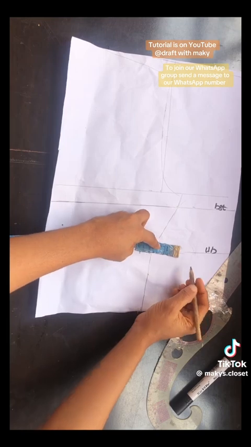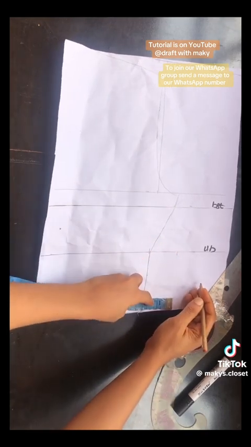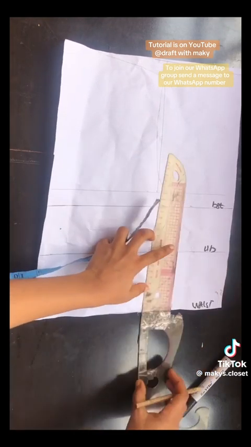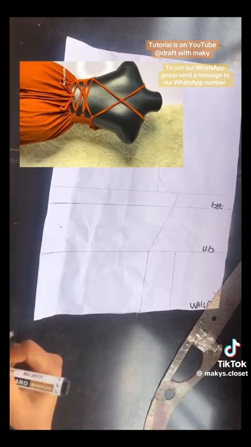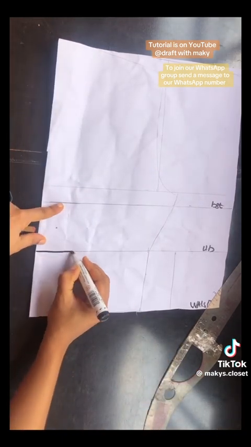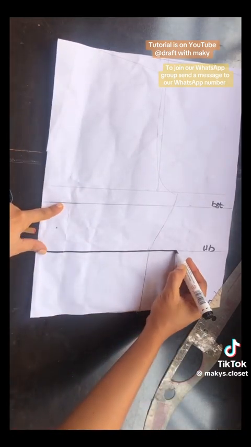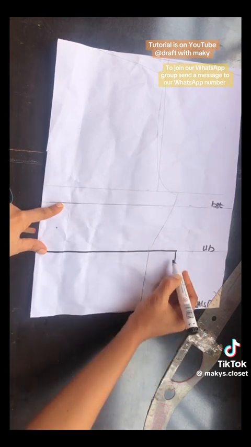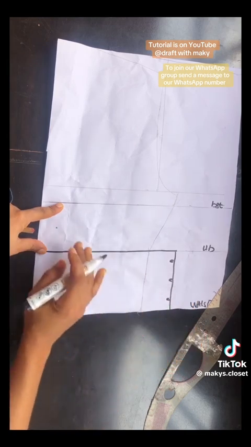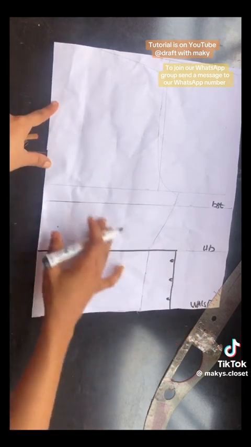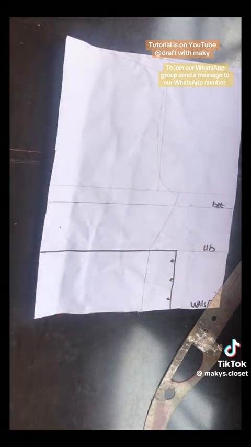So also this pattern at the side, I'll be adding extra 2.5 or 3 inches, which will be serving as the parts where we'll be having the loop, and it will be going towards the back. So it is part of the back measurement. So you can use between 2 inches to 3 inches at that part. So I'll just mark this to indicate that we have a loop at that part.